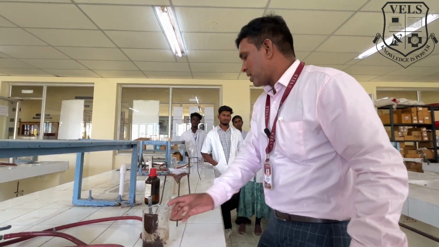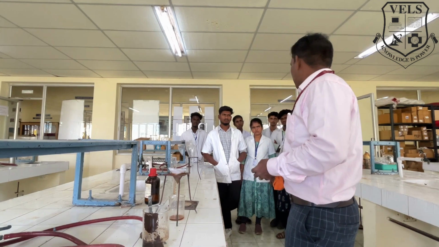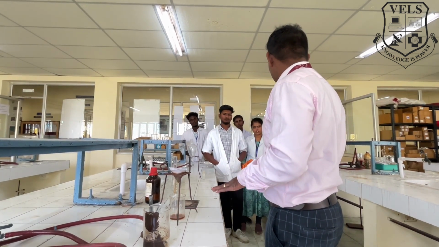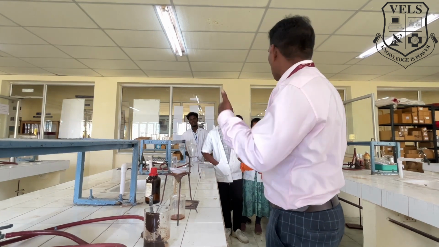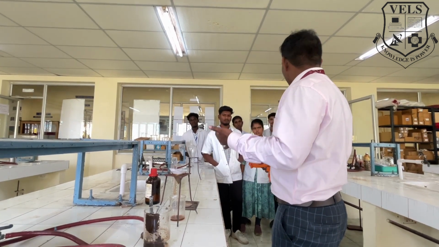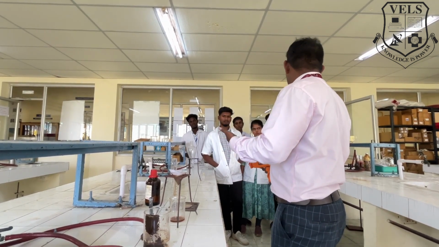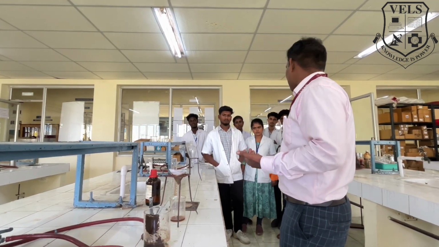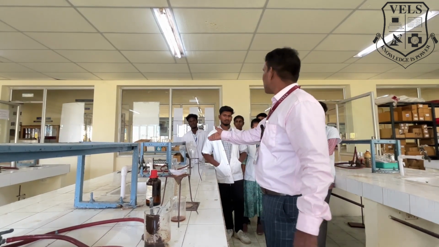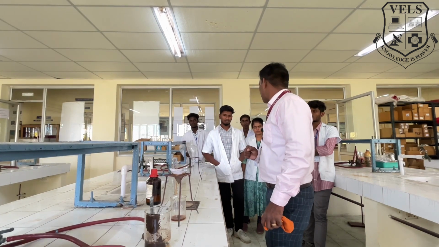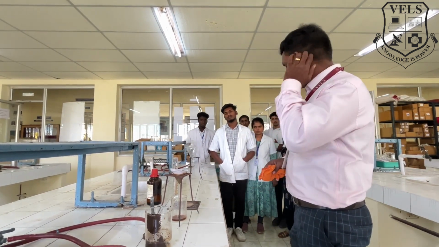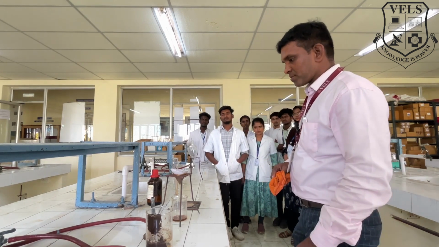The main idea of the separation is that this extract contains both tannin and caffeine, but tannin is insoluble in chloroform, while caffeine is soluble in chloroform. After this filtration, take the extract and do the solvent extraction process. We will wait for another 2 minutes for this separation process.